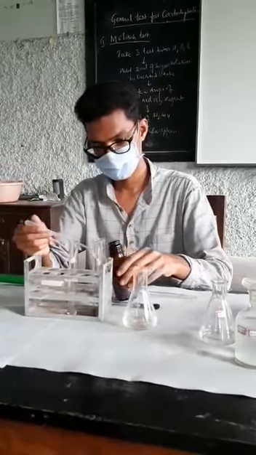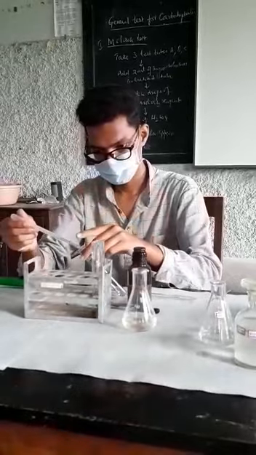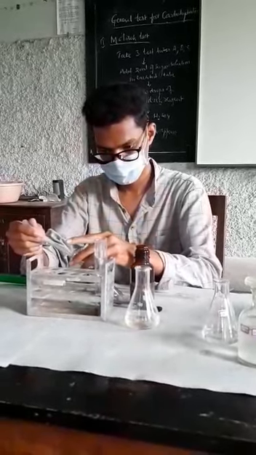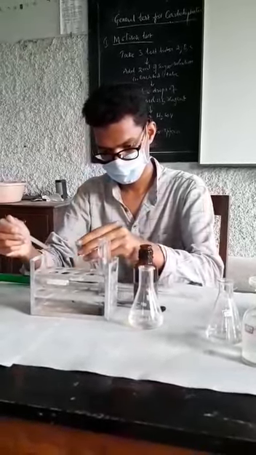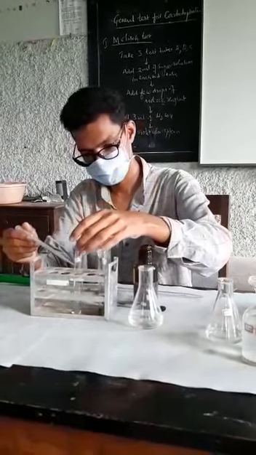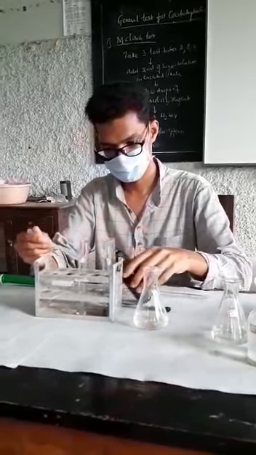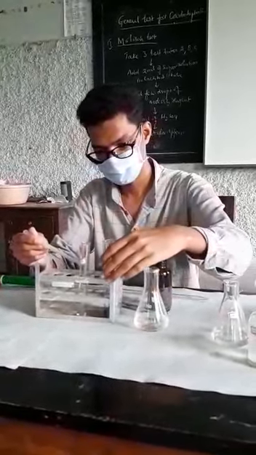Okay, let us wait for the change in color. Drop wise he is adding. And he will observe in which sample he has got the blue color.